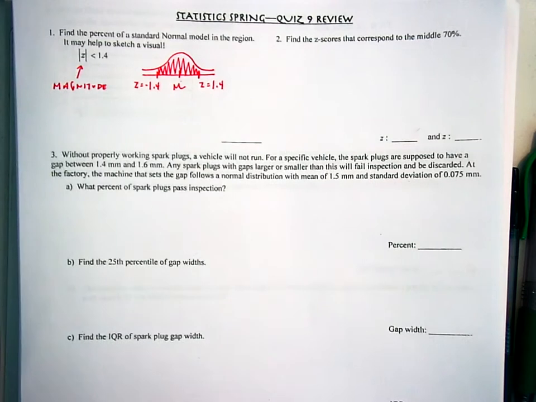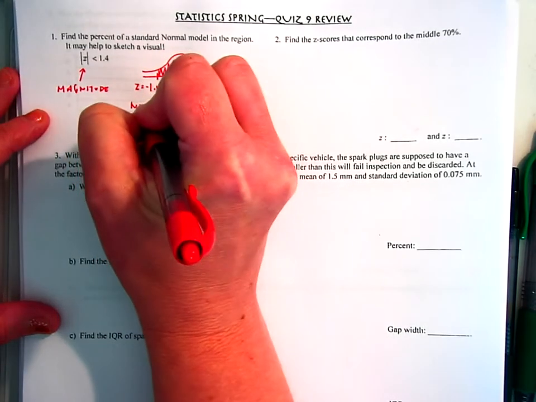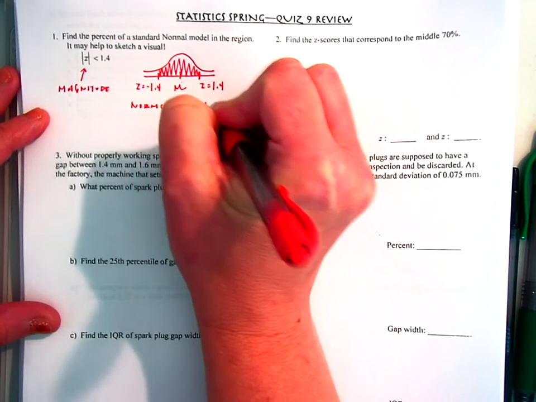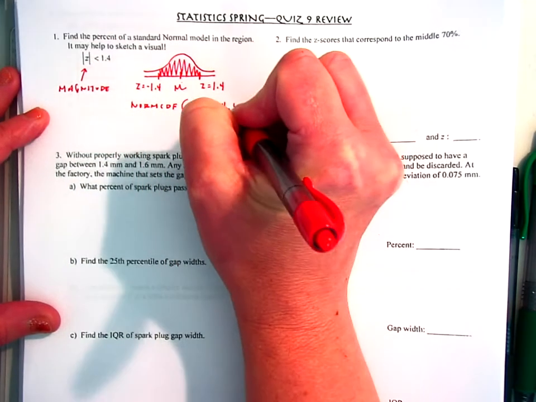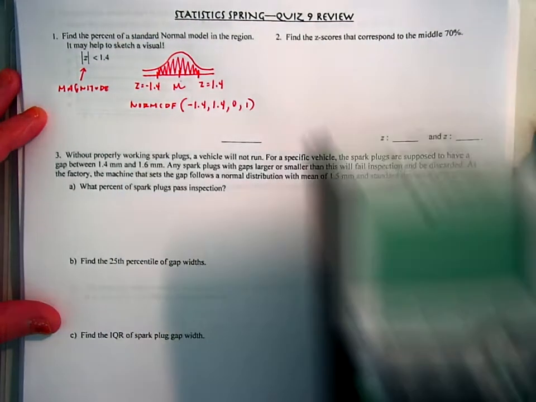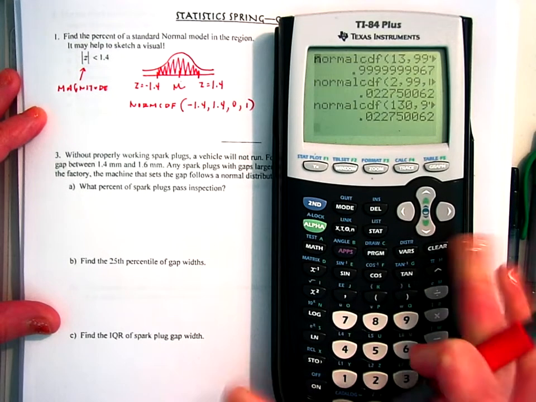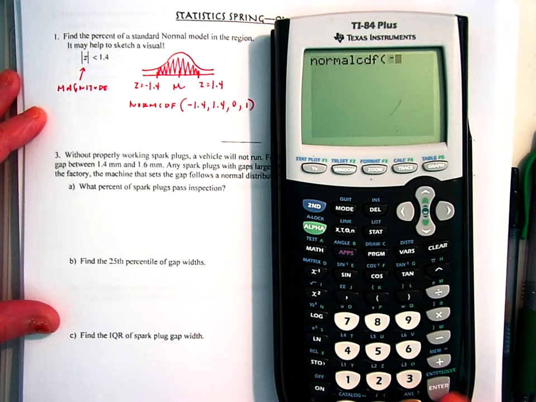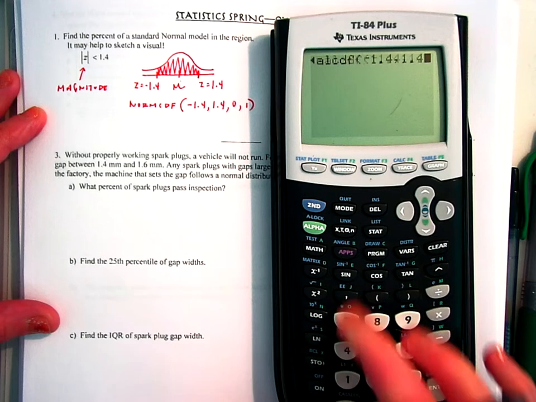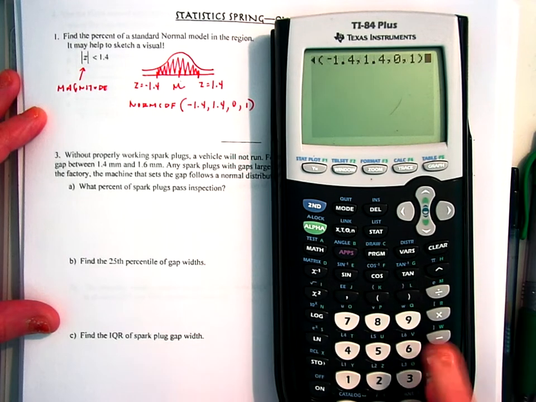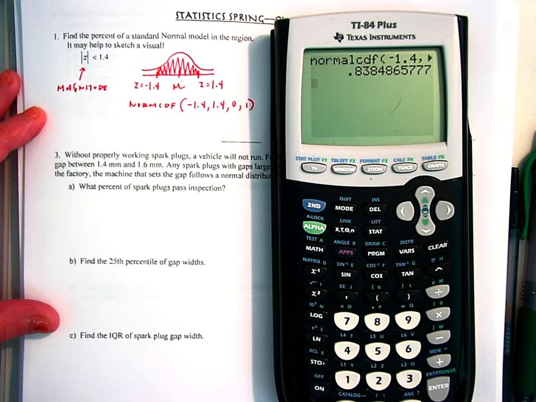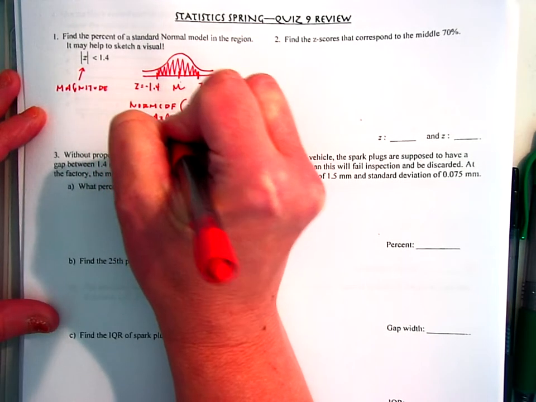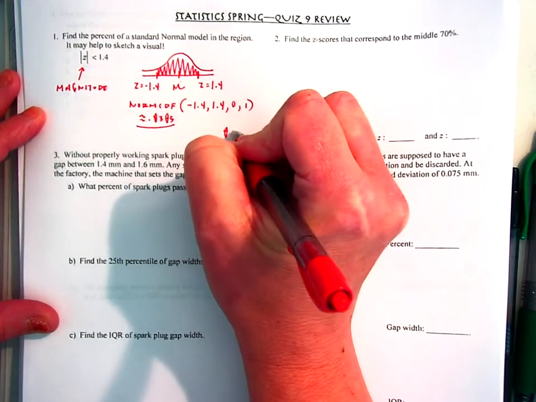Now when I type this into my calculator, I can say normal CDF. I'm going to go from negative 1.4 to positive 1.4 with a mean of 0 and a standard deviation of 1. So if I type that in with you, clear that. I'm hitting second vars, normal CDF, negative 1.4, comma, 1.4, comma, 0, comma, 1. And we get 0.8385, approximately. And as a percent, 83.85%.